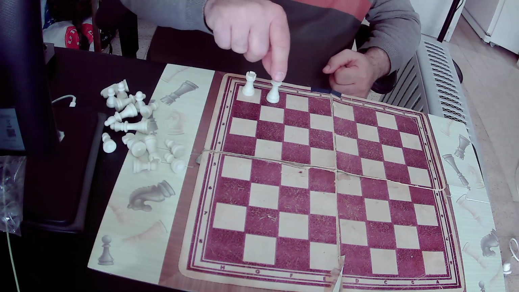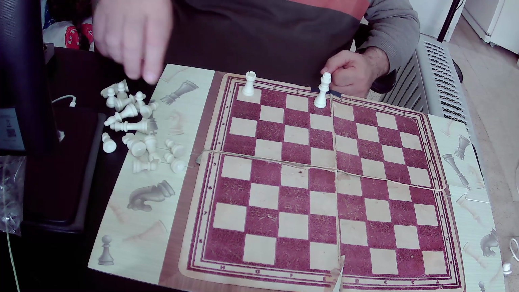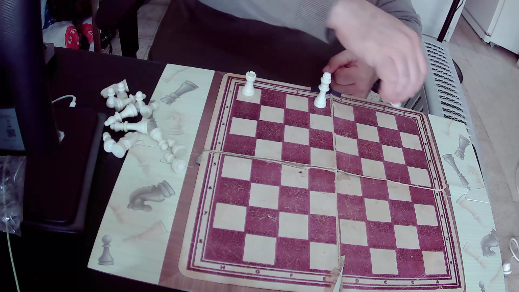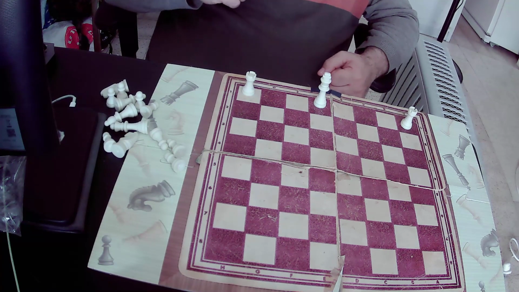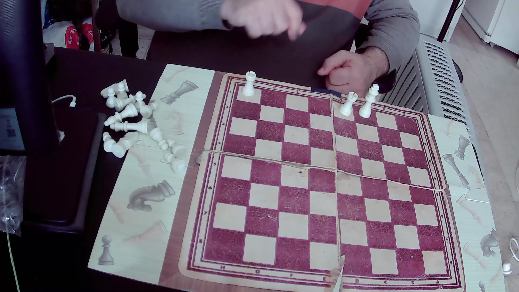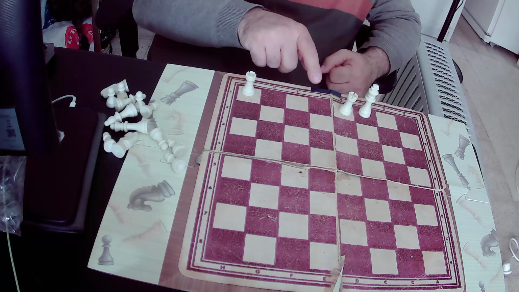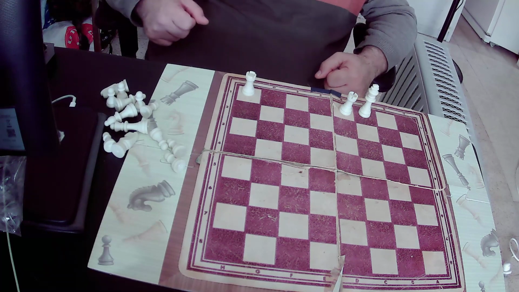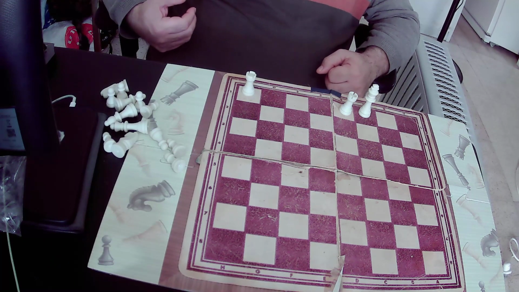That is the short castling, and in the long castling, you do it like that. As you can see, the king moved from e1 to c1, so he moved 2 squares. That is the only possibility for the king to move more than 1 square.